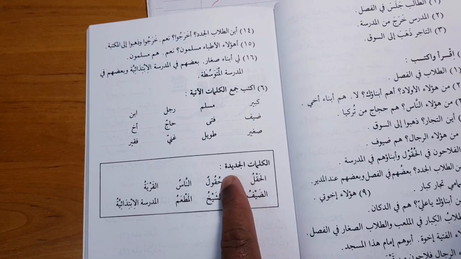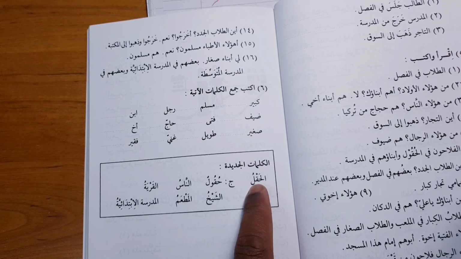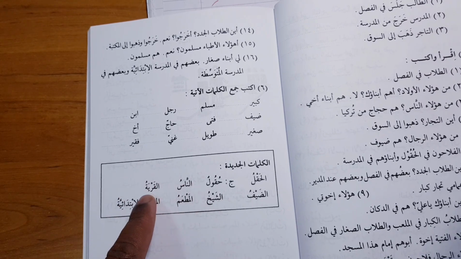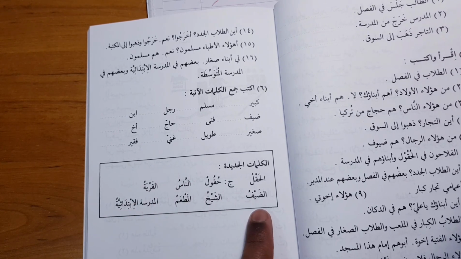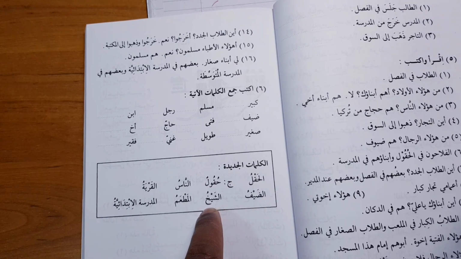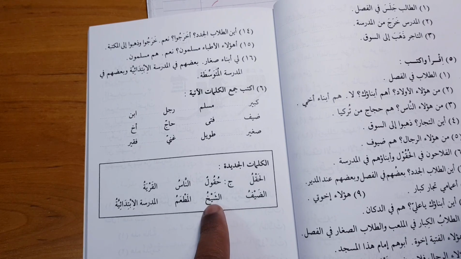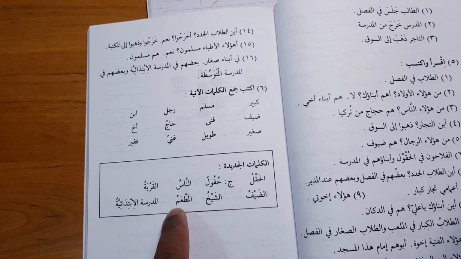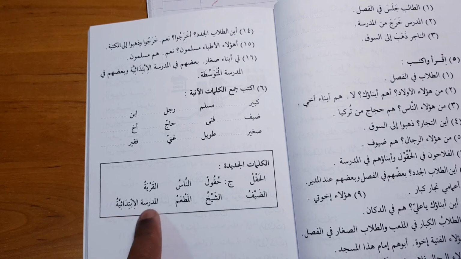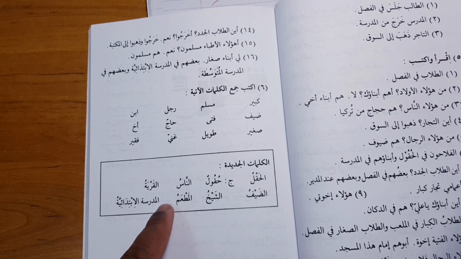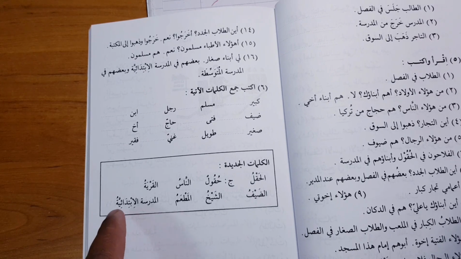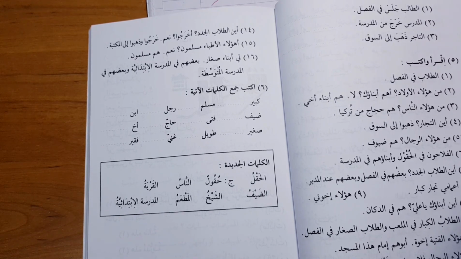The new words. الكلمات الجديدة. الحقل is field. جمع حقول, fields. الناس, people. القرية, village. الضيف, guest. الشيخ can mean someone who is knowledgeable or someone who is old in age. It has two meanings. Sheikh, someone who is knowledgeable, or someone who is old in age. مطعم, restaurant. المدرسة الابتدائية is primary school. So we've taken المدرسة الثانوية, المدرسة المتوسطة. المدرسة الثانوية secondary school. المدرسة المتوسطة is college.